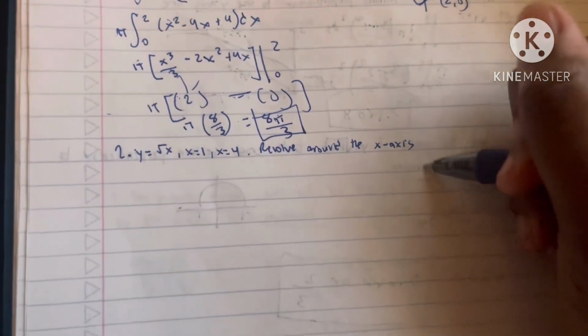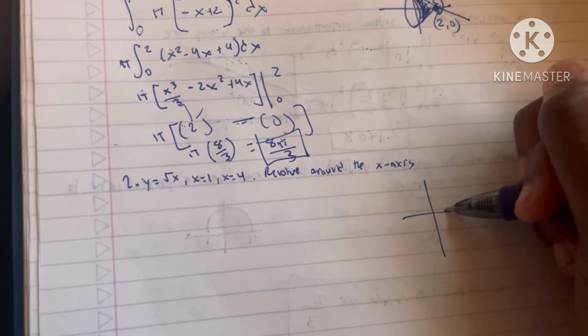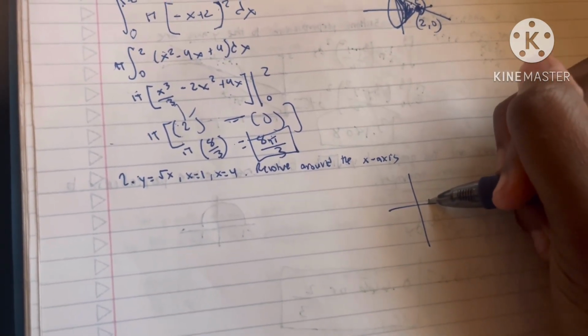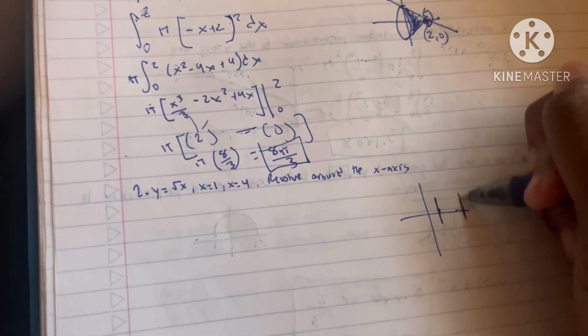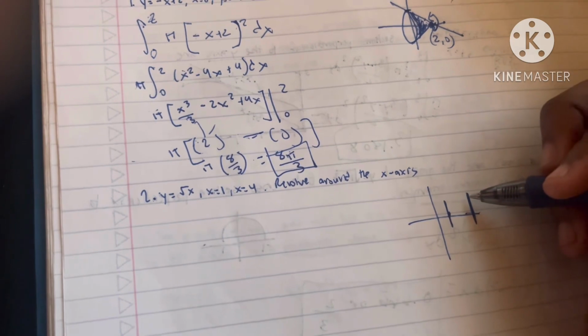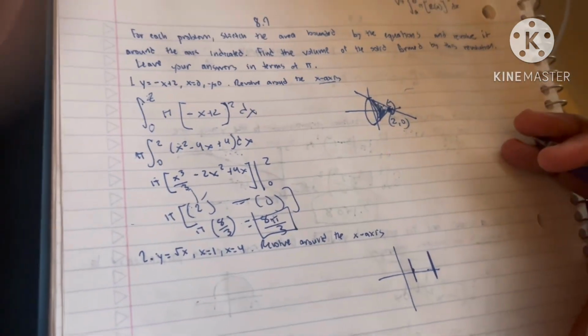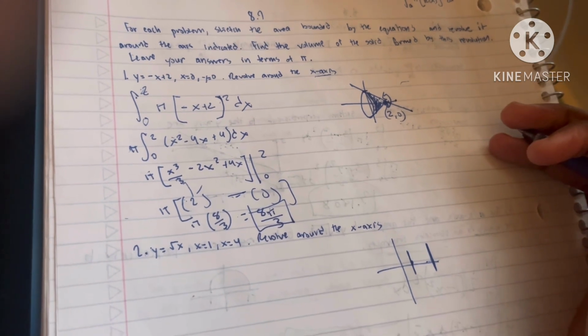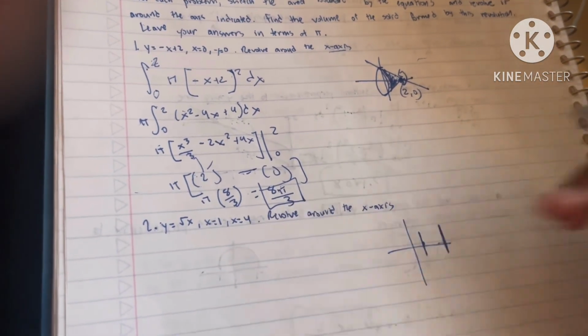So the next one is basically the same thing. We can draw it out. So x equals 1, x equals 4, and y is square root of x. So I'm trying to figure out where that is. Hold on.